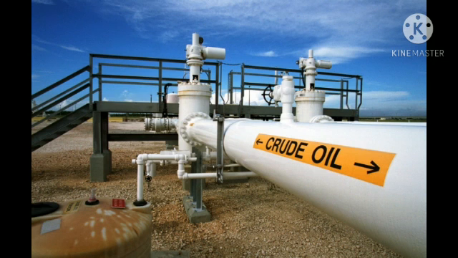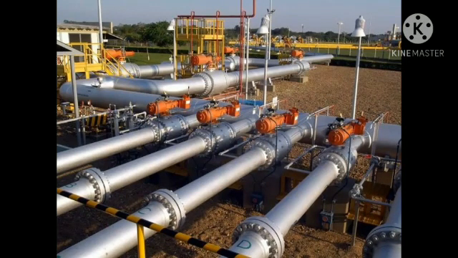Crude oil is transported from the oil well to the refinery through pipelines. Similarly, after refining, it is transported through pipelines to the marketplace in some parts.